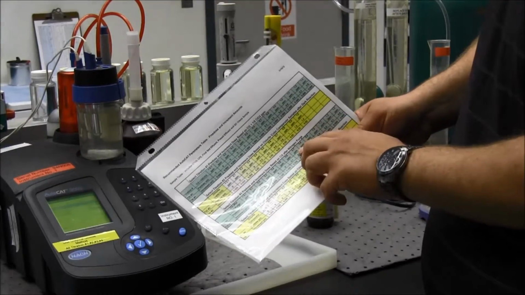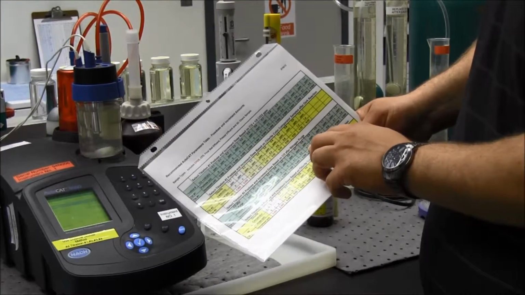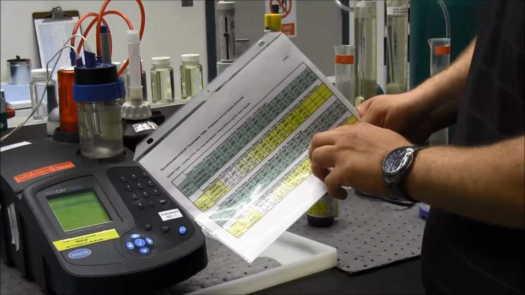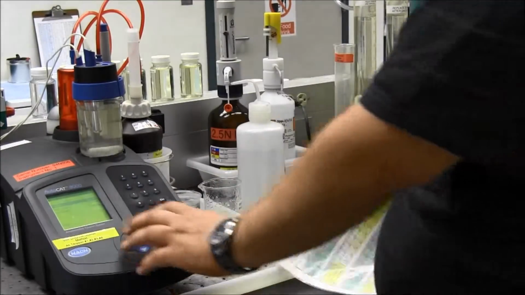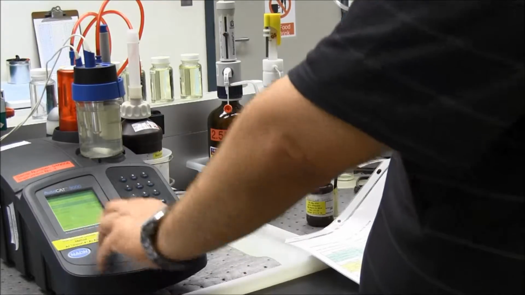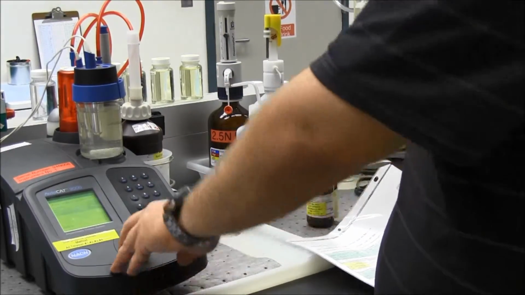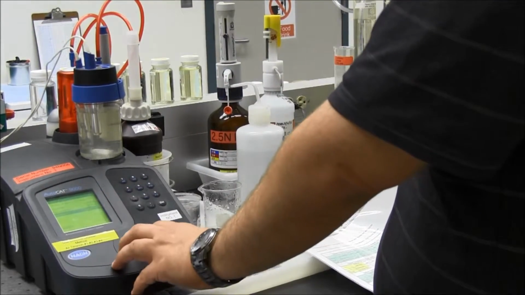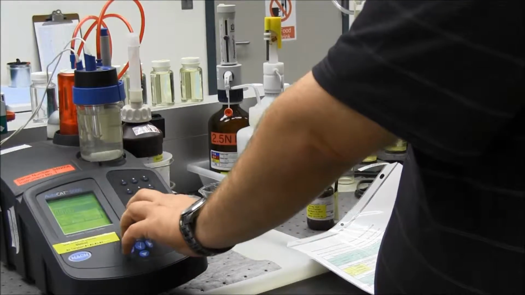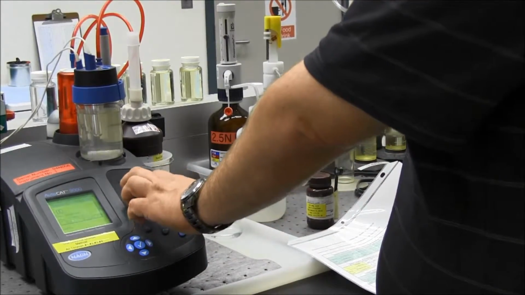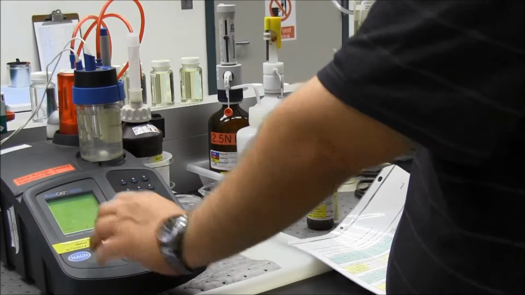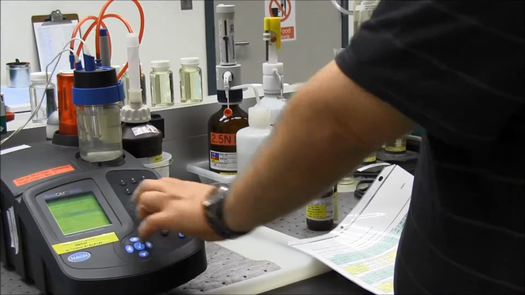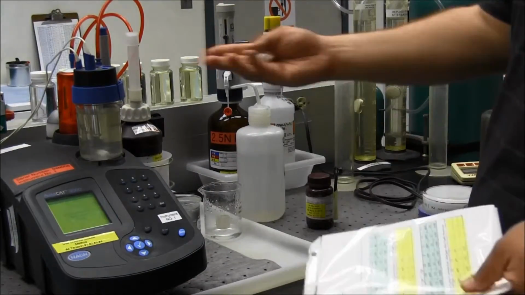I'm going to go down one step. I'm going to go to 0.8. So I'm going to pre-dose 0.3, and my increment is going to be 0.005. My pre-dose is set at 0.3. My increment, I'm going to go down, and I'm going to change that to 0.005. Enter, and confirm. Now it's going to run the third titration.